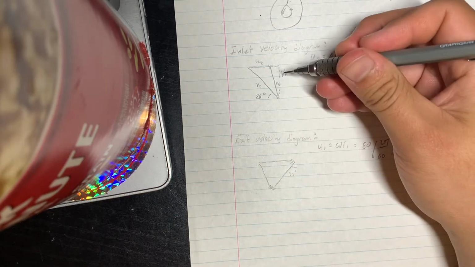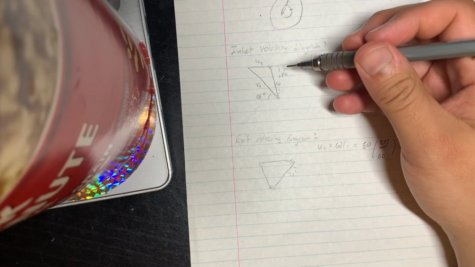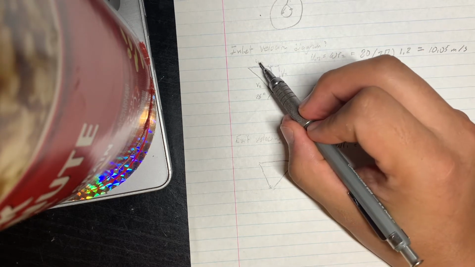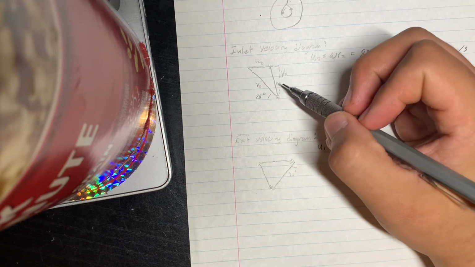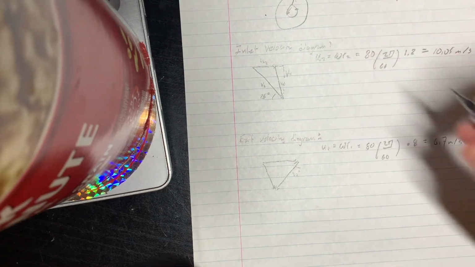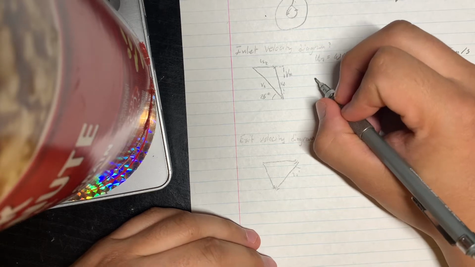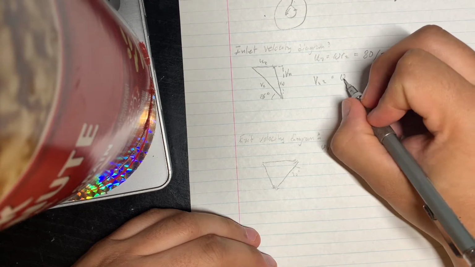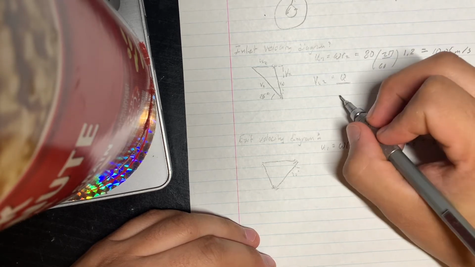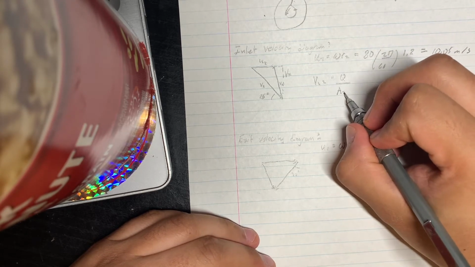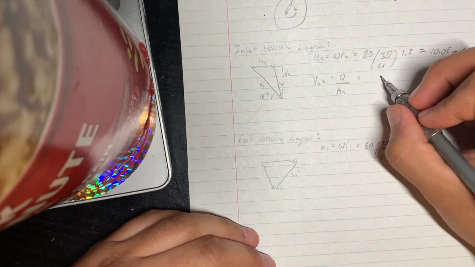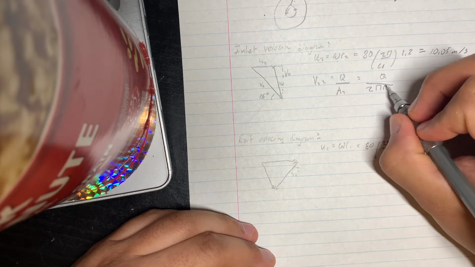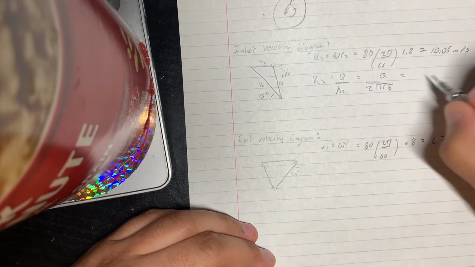This would be the velocity that is normal to the direction of the speed of the turbine, and that can be calculated through Vn equals the mass flow rate of the fluid over the area of the turbine, which can then be written out as 2 pi r b, and then such values from the problem.